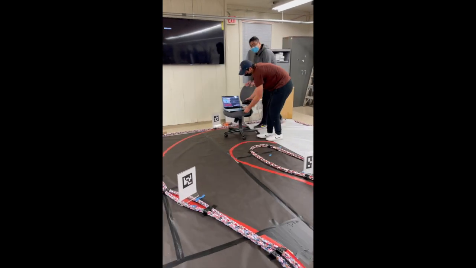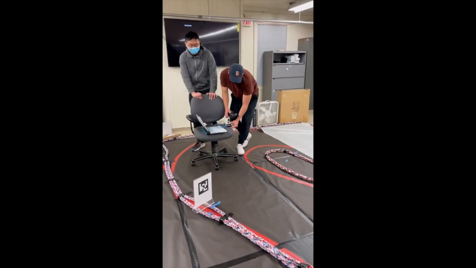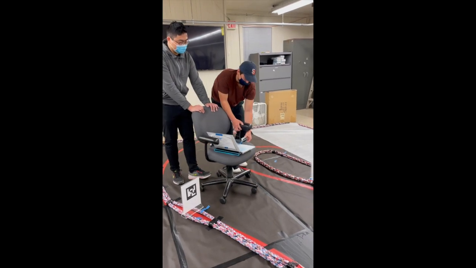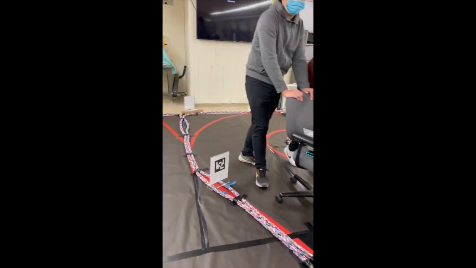On the RL side, we've started to get familiar with the simulation environment and began to tinker with the network architecture and reward functions.